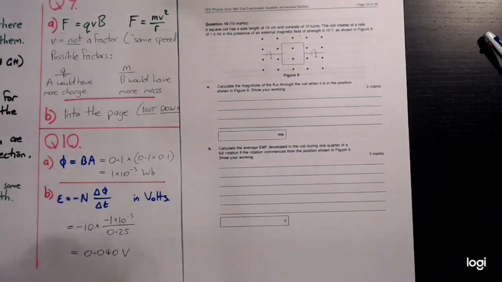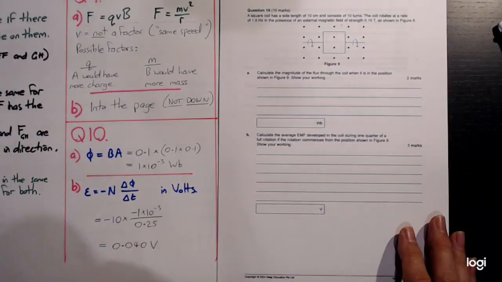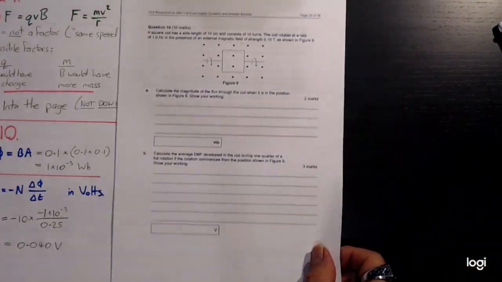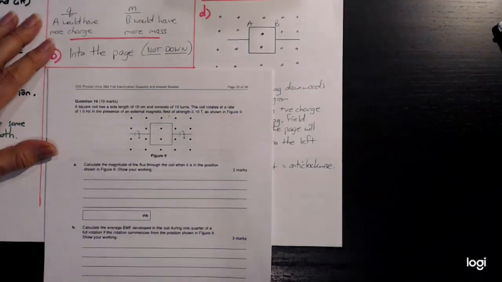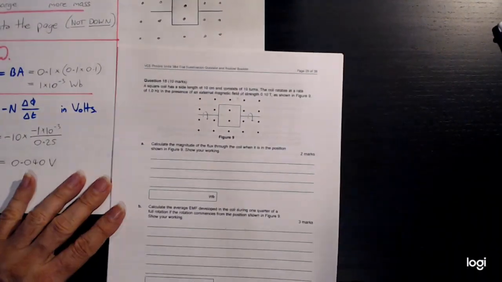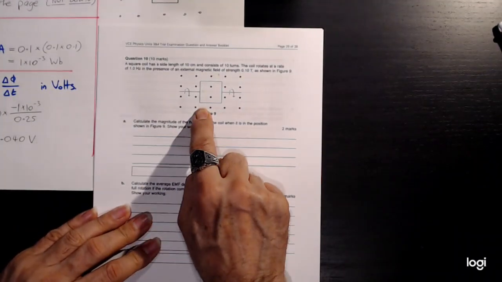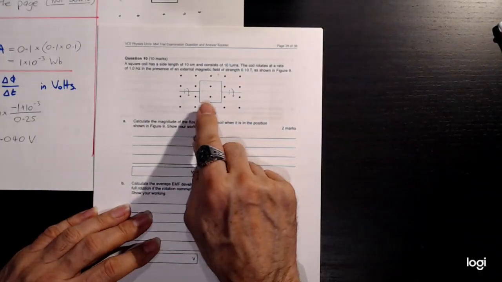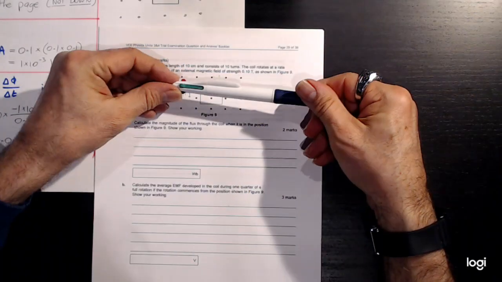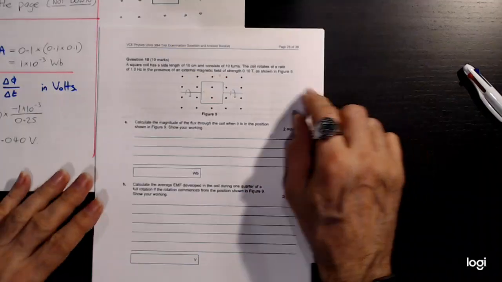Question 10. Now this is the last question I'm going to do for this file. The last file that we're going to have is going to do questions 11 to 17 and that'll be it. So let's have a look at this first. Here's the question. I've redrawn it over here, but let's have a look at it. Square coil, side length 10 centimeters, consists of 10 turns. The coil rotates like this. Okay, so it's doing that. At a rate of 1 hertz.